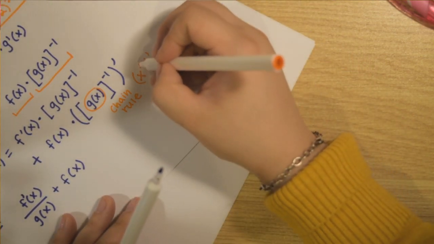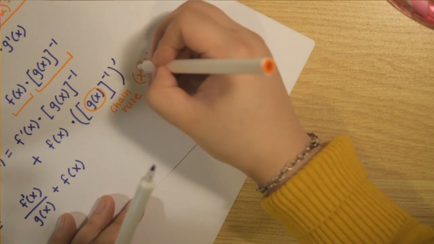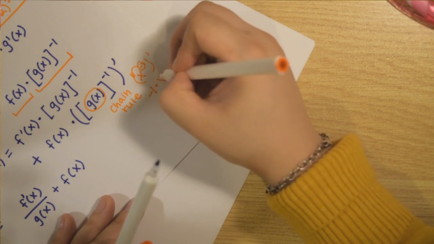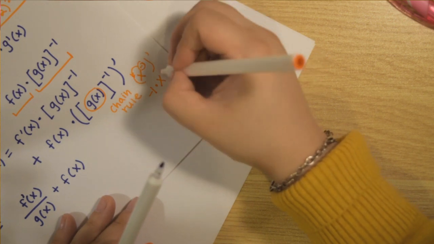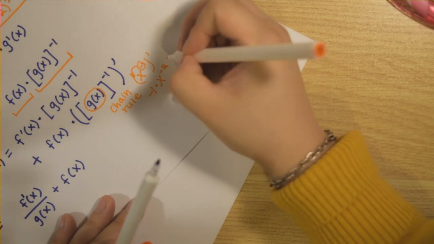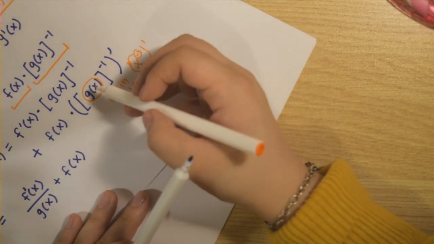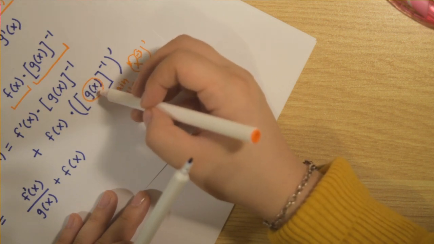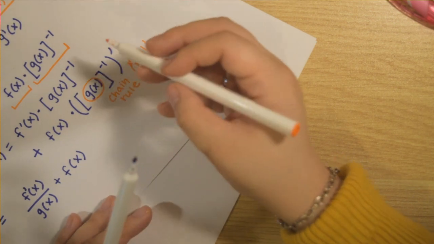I have x to the power of some number n, and the rule is just to bring that number in front, so negative 1 times x to the negative 1 minus 1, which is negative 2. However, since I don't actually just have an x, I have a function as well, then that's where I chain the derivative of that function.